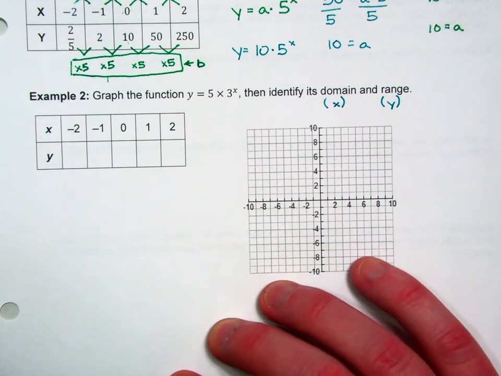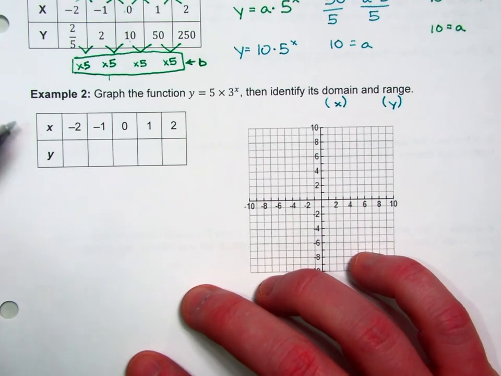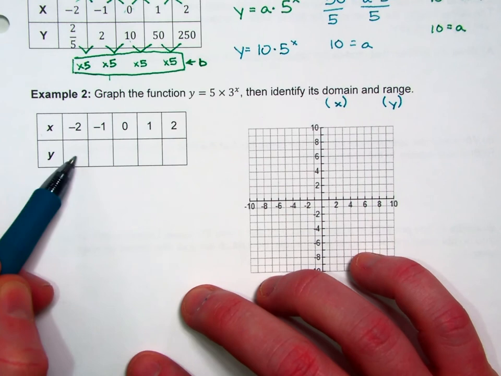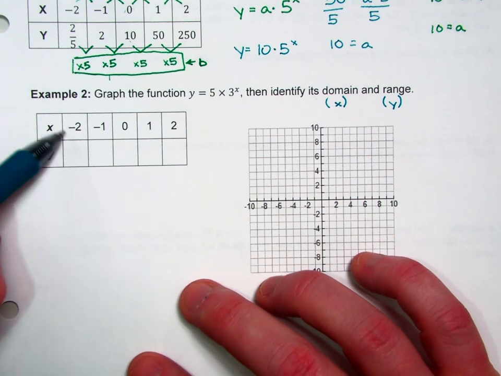Okay? So, we're going to show a little work on these as we get going, because some of these are not going to be very nice looking problems. Because, here's what I'm going to tell you. I want no decimals in my table. And if you type these into your calculator, you're going to start getting some decimals. Okay? So, let's begin with our first x value.